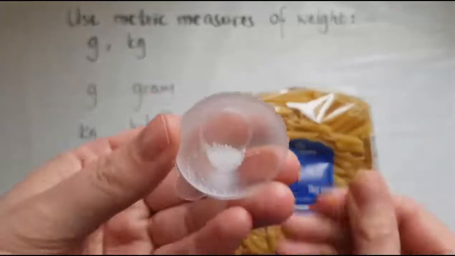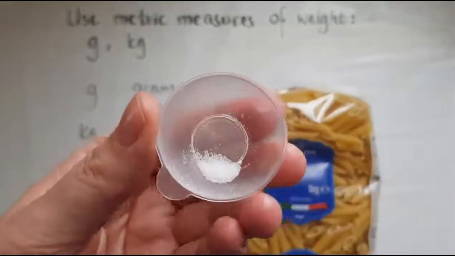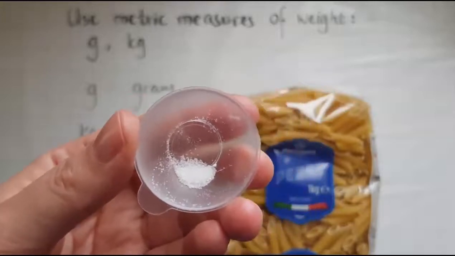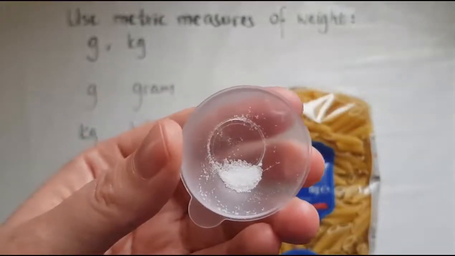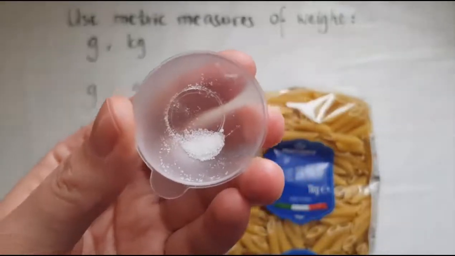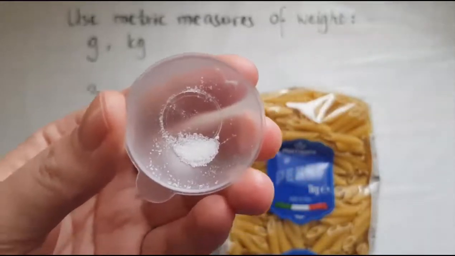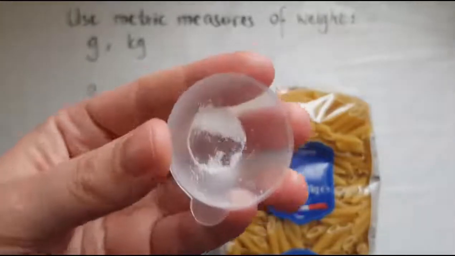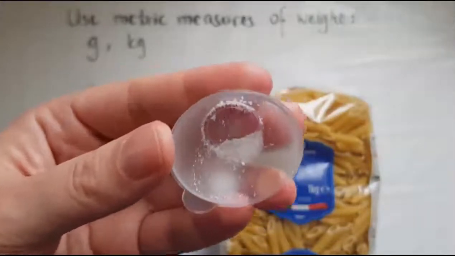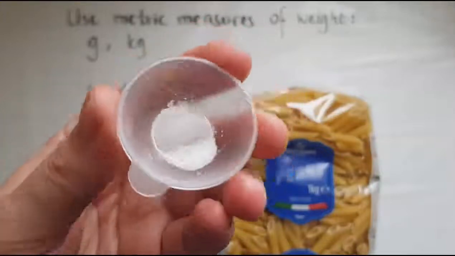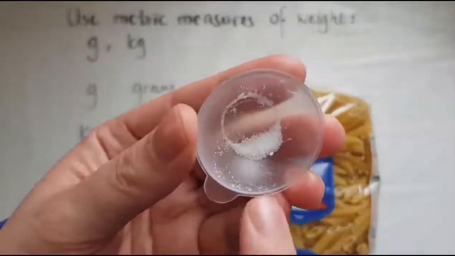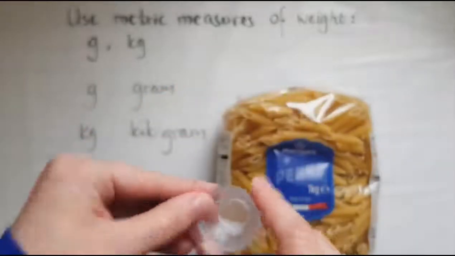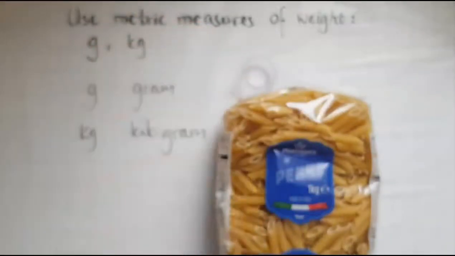When you get medicine, it will tell you how much it actually weighs, how many milligrams it is. So a paracetamol tablet is 500 milligrams, so 2 paracetamol tablets will make 1 gram, which is what this is.